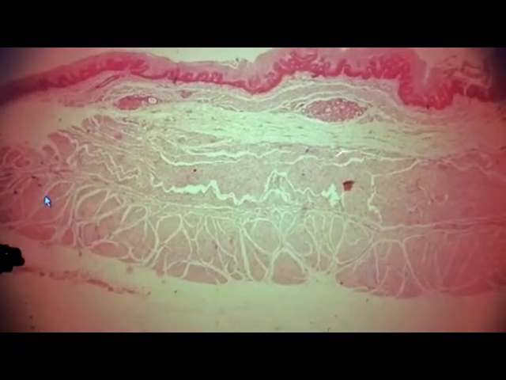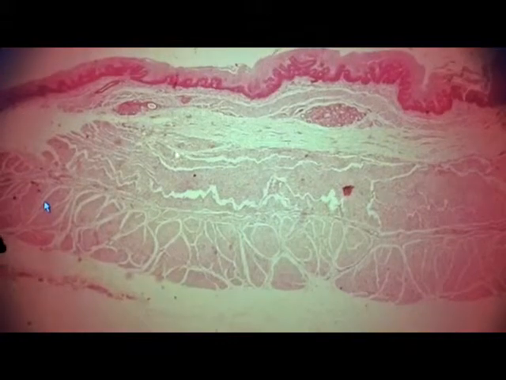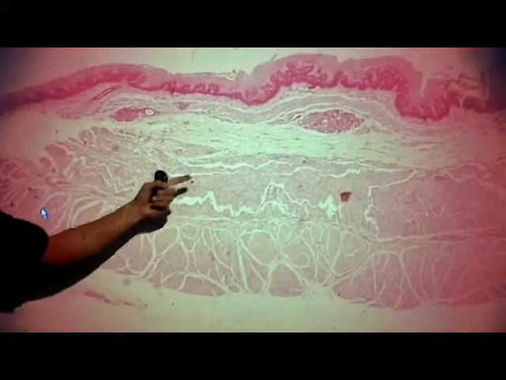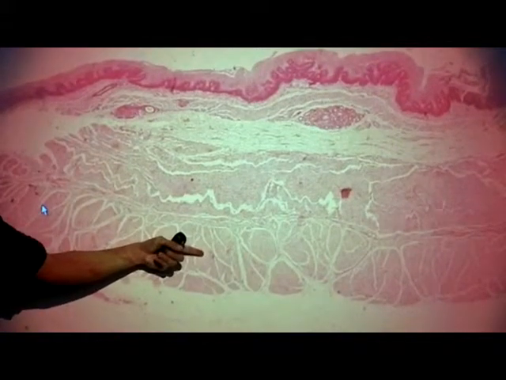This is submucosa. What are these two big slabs of prime rib? Yeah, it's muscularis externa. The inner circular layer, the outer longitudinal layer. Okay. Let's take one more look at a higher magnification and we'll move on.